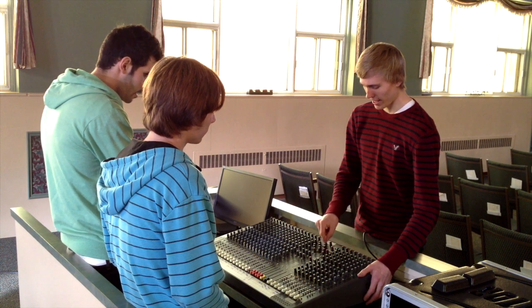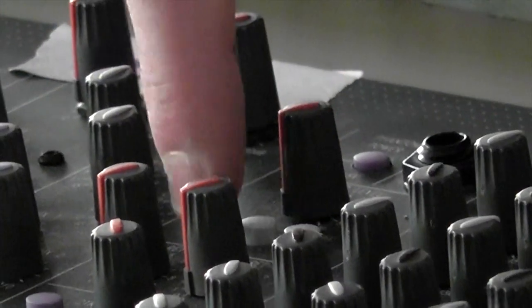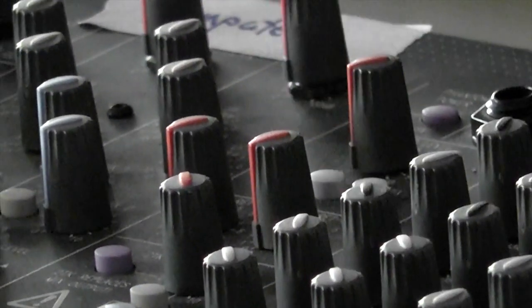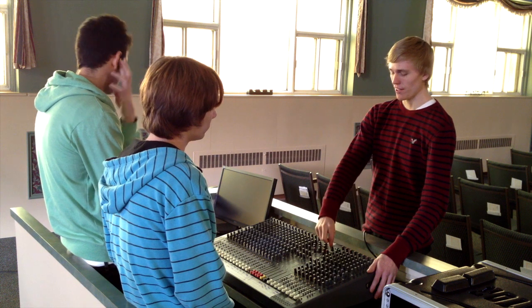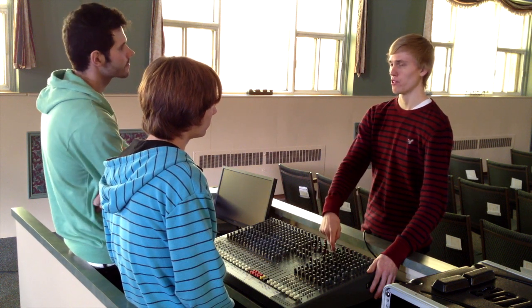Underneath that, there is a talkback level and routing for a talkback mic. Basically, you can hook up a microphone to the board directly here, and then you can talk to the auxiliary outputs or the main output.